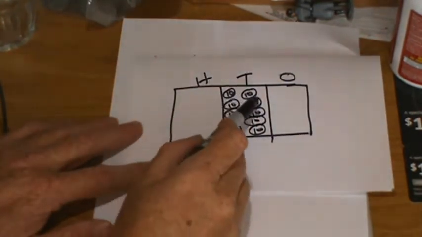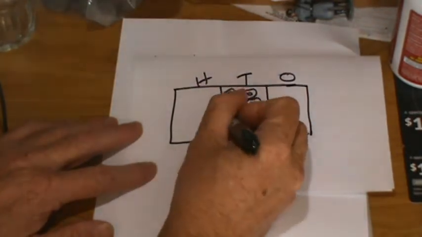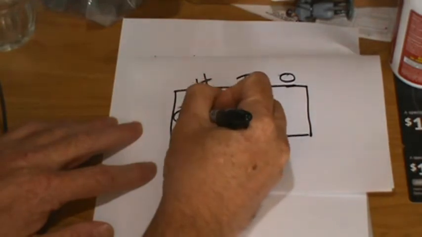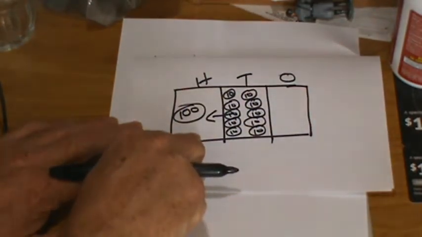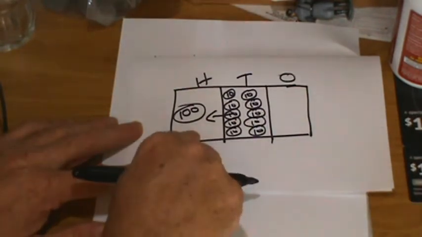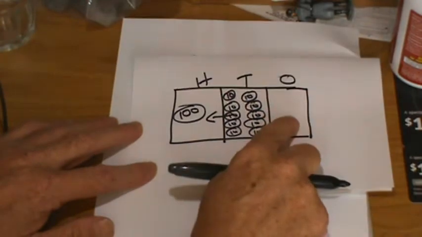All right, so let's count. 10, 20, 30, 40, 50, 60, 70, 80, 90, 100. So we can see that 10 tens makes 1 hundred, right? 10 tens, 100. 10 times 10 is 100, just like 1 times 10 was 10.